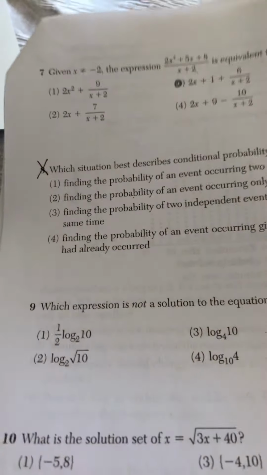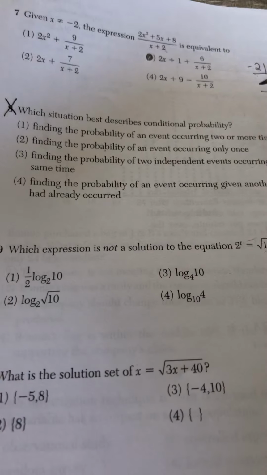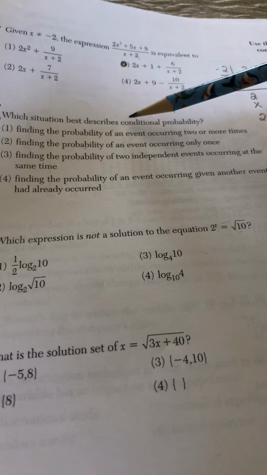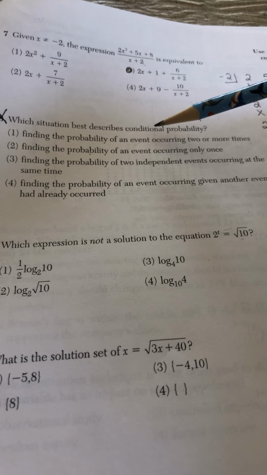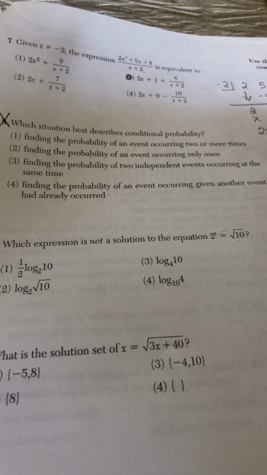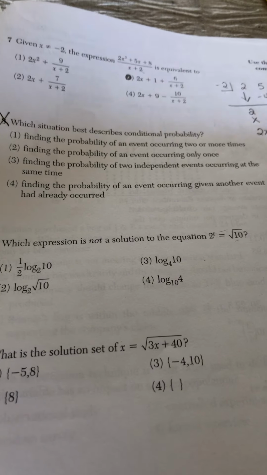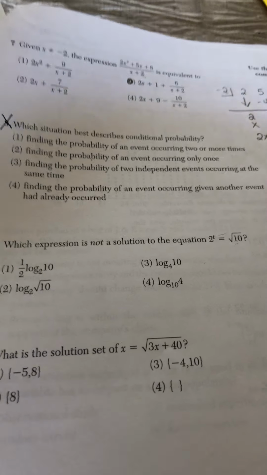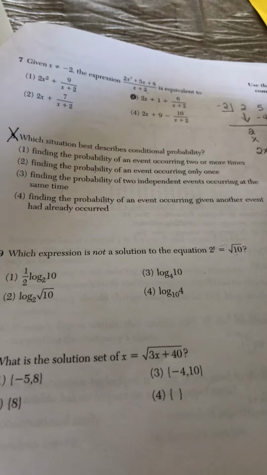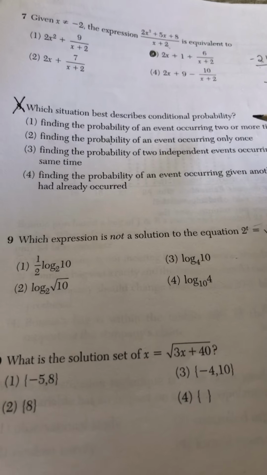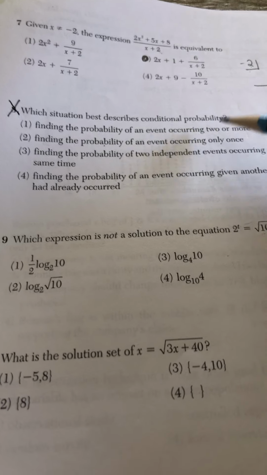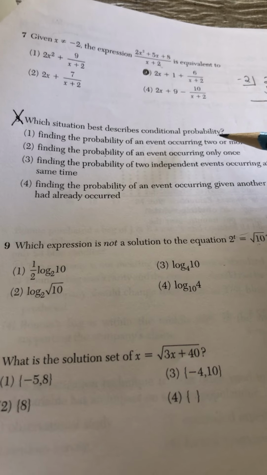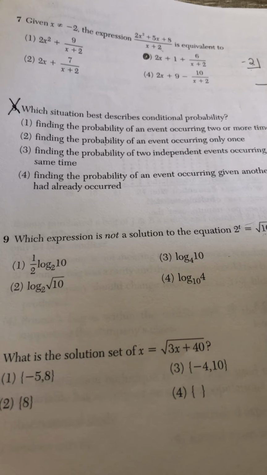Number 8. We have not talked about probability, but we're looking for conditional probability, okay? I know that you've always said, or maybe you've heard someone say, on one condition, I'll do this. If you do that, then I'll do this. That's what conditional probability is. If one thing happens, then another thing will happen, okay?